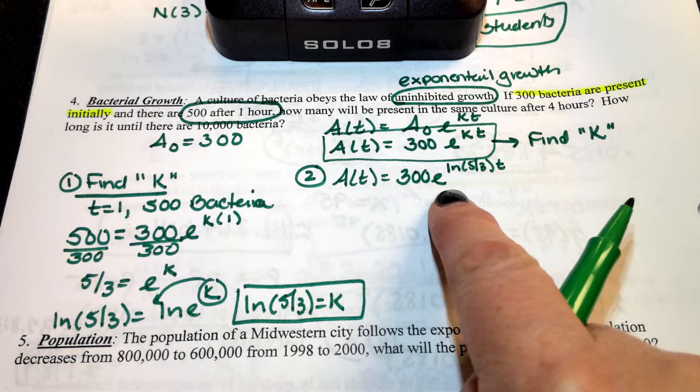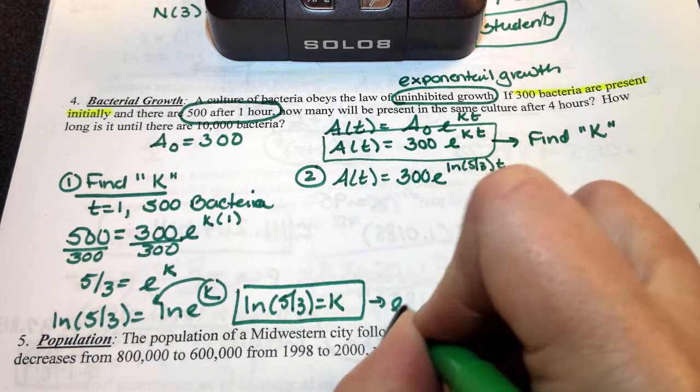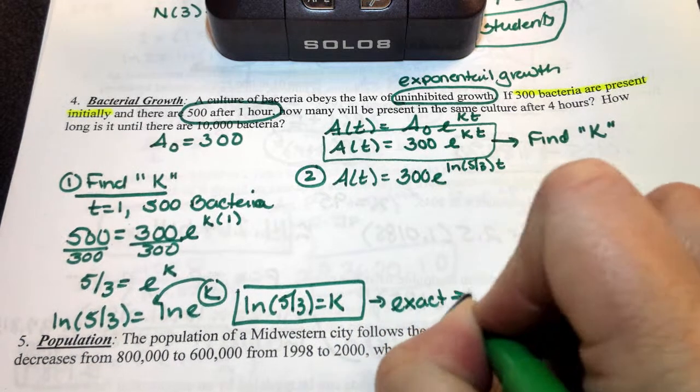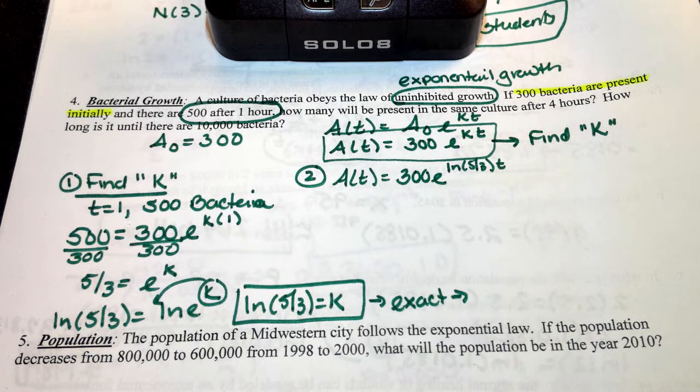You have to leave k in exact form. The minute you round it in your calculator, it's approximate. You're then going to use an approximate answer in a formula to round another approximate answer. Your answers will get further and further away from what the actual is. So you never want to use an approximate value to then approximate another answer, which is what you're going to be doing in the end.